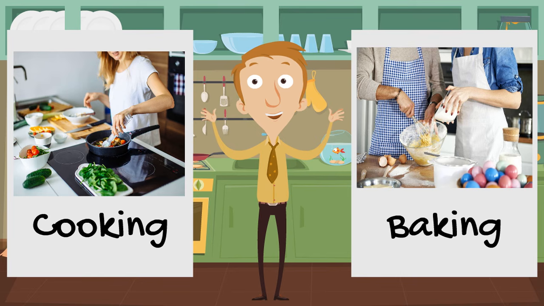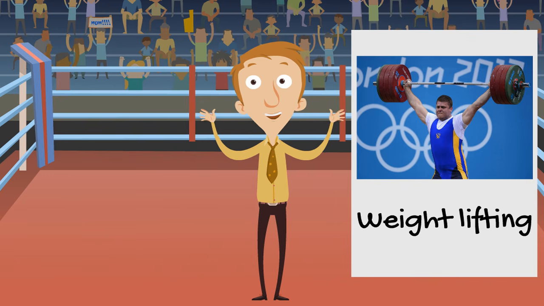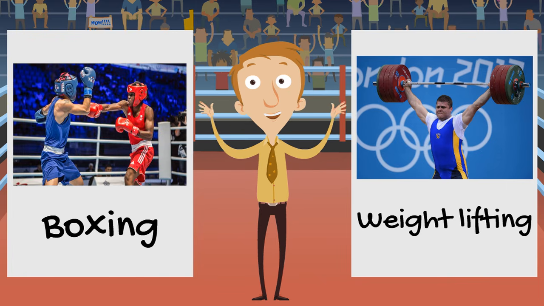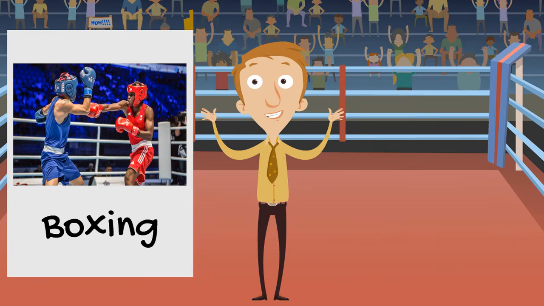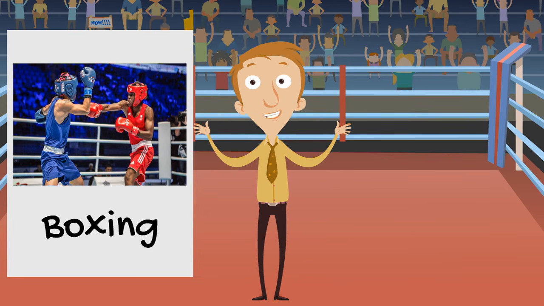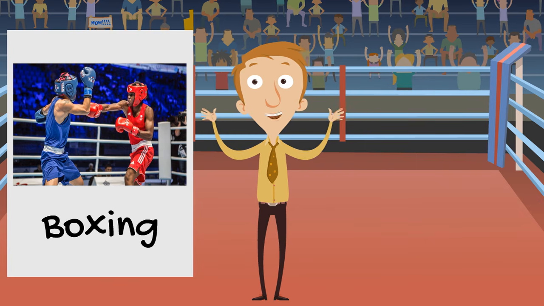Another place where weight is used an awful lot is in sports, especially in Olympic sports. You might have heard the terms heavyweight or lightweight in boxing. In boxing, people who weigh the same amount box against each other. So a really light person is not going to box against a really heavy person.